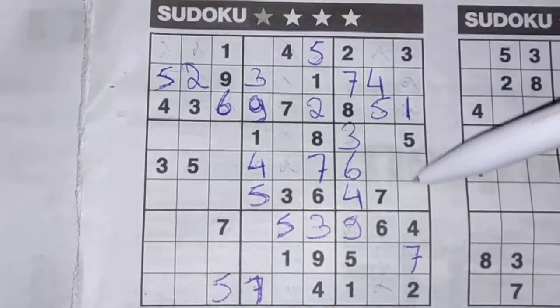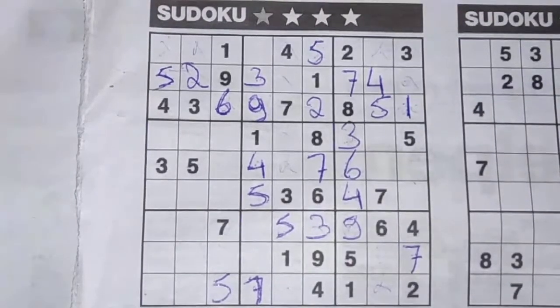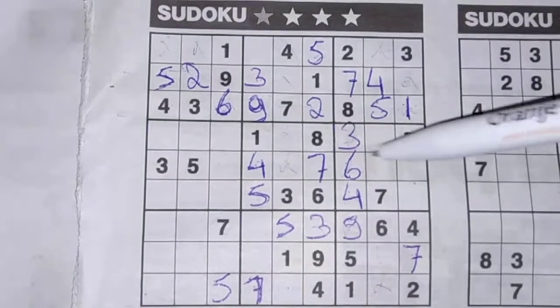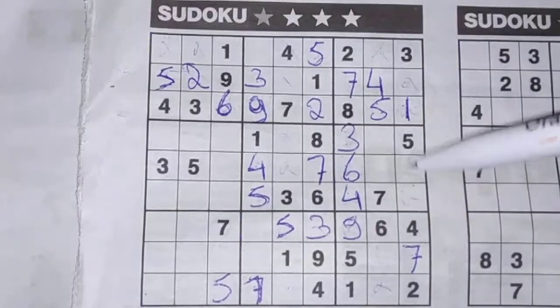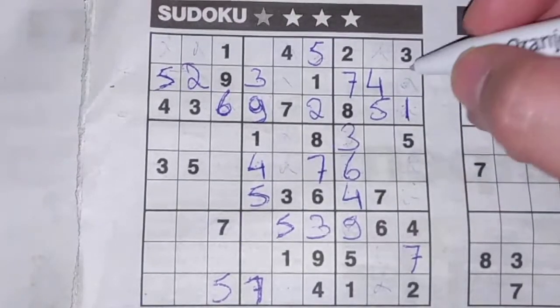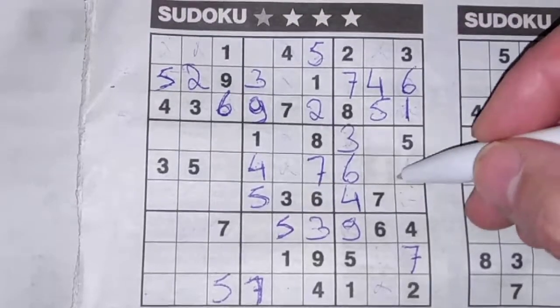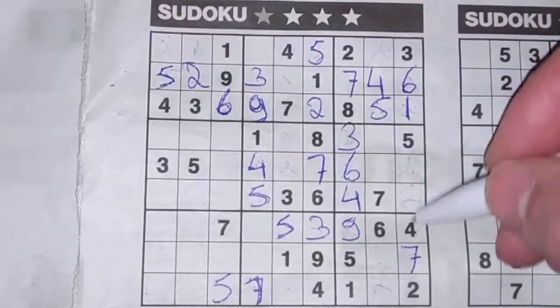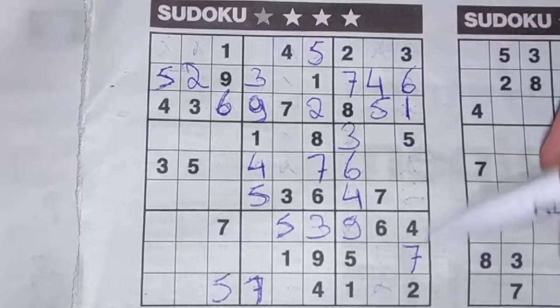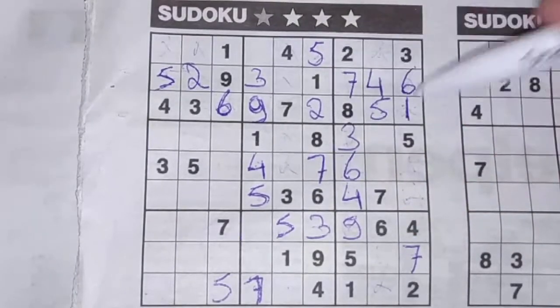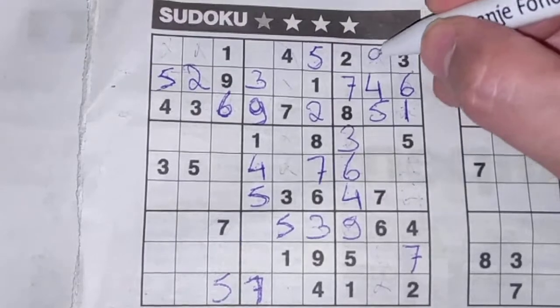Okay, these 3 numbers for the numbers 6, 8, and 9. We have a 6 here, so no 6 in these 2 boxes. 1 box remains for this column. That's the 6, 8 and 9, 8 and 9. I cannot fill this yet. Need to wait for more information. 1 box remains for this big square for the number 9.